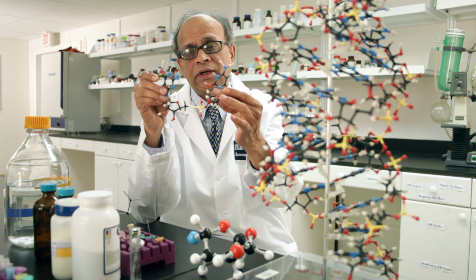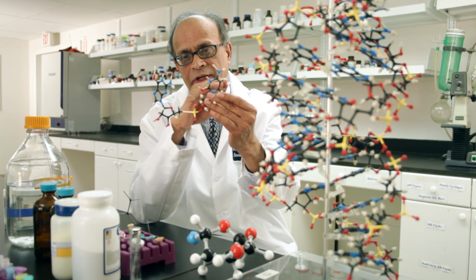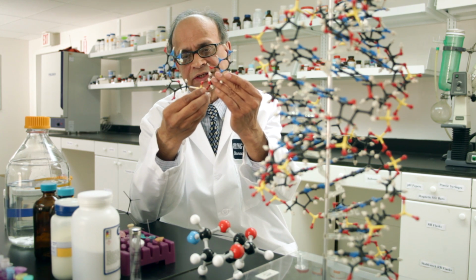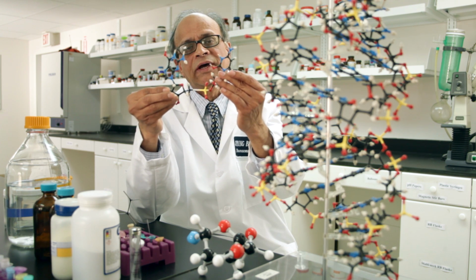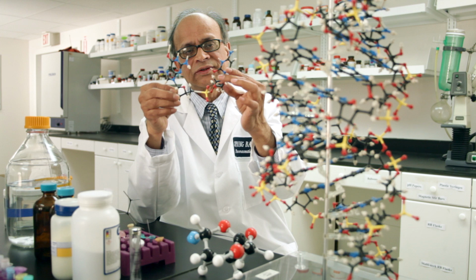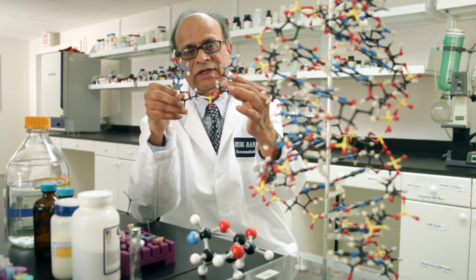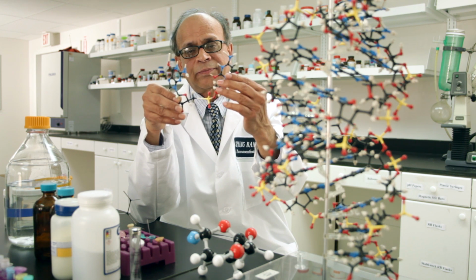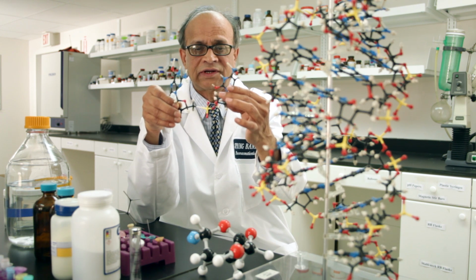For example, it has hydrogen bonding sites, it has ionic interaction sites, it has hydrophobic interaction sites, and all these features are inherently present in a molecule which we design so that it can have that selectivity and specificity that we are trying to achieve.